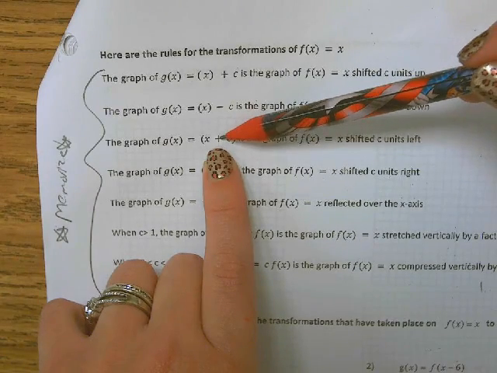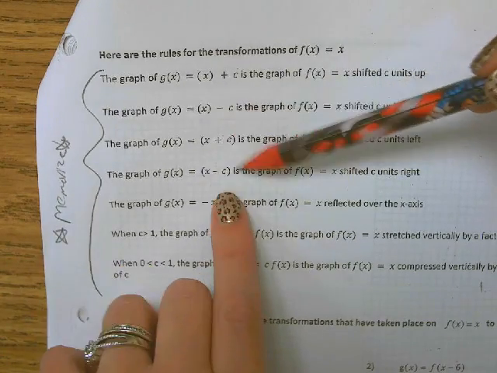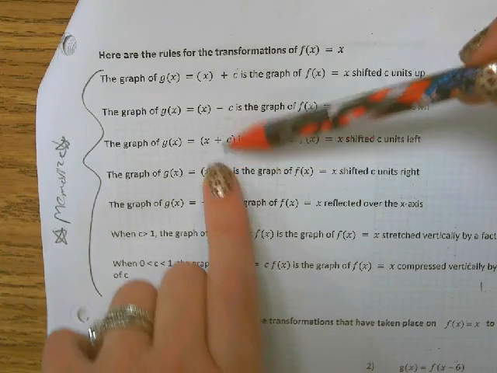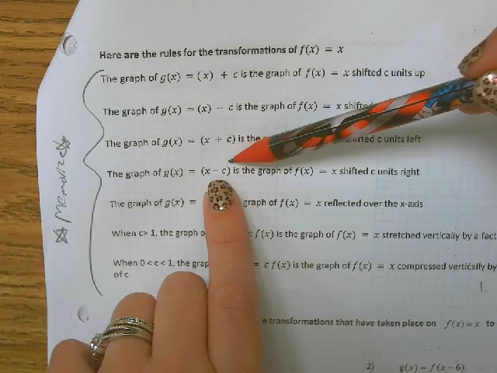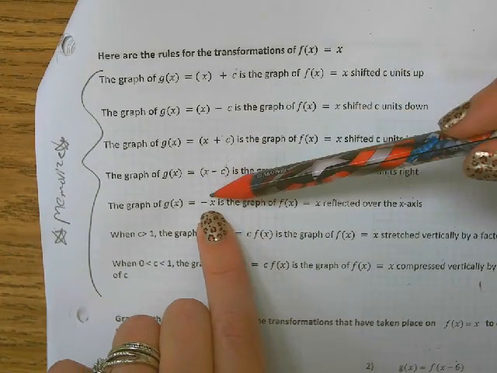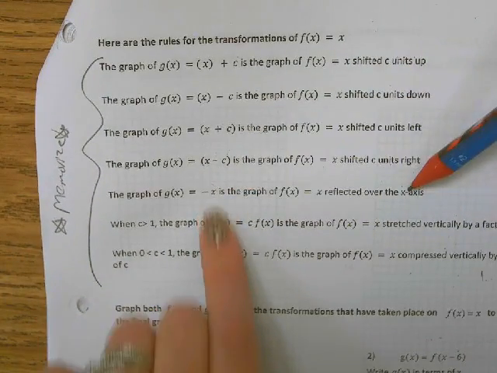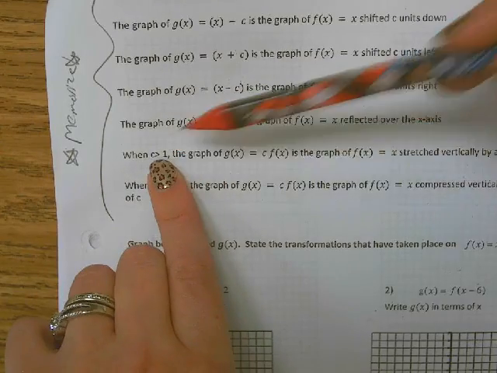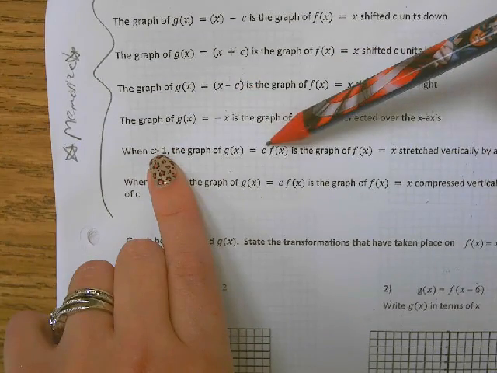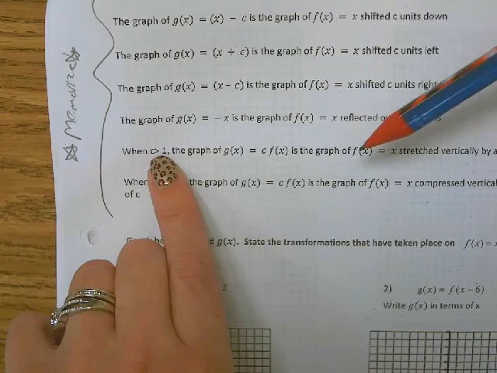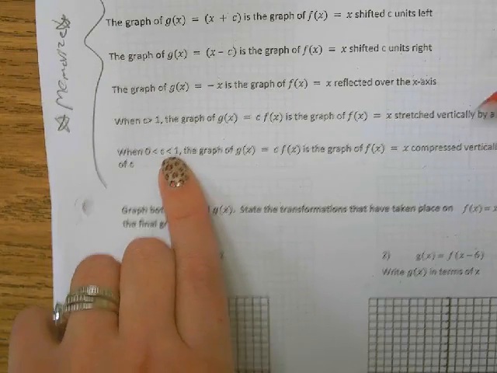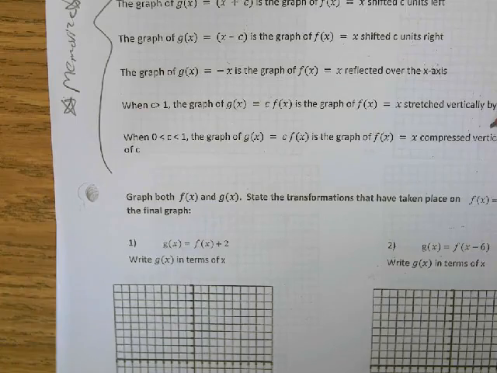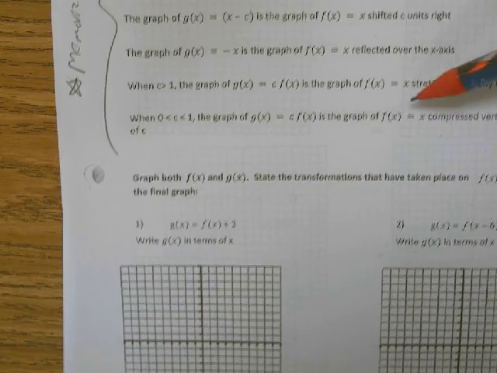So this is plus, but it moves left. This is negative, it moves right. So it moves left and right opposite of the sign. Plus is left, negative is right. If I put a negative out front, it's a reflection over the x-axis. When my number out front, my coefficient, is greater than 1, it's a stretch. When it's between 0 and 1, or a fraction, it's a compression. So those are going to be memorized.